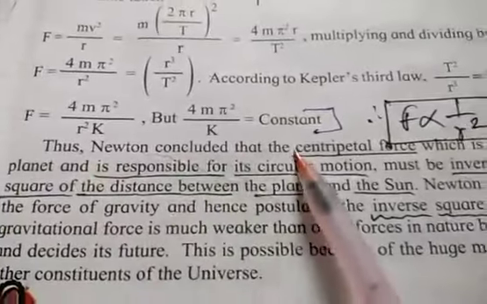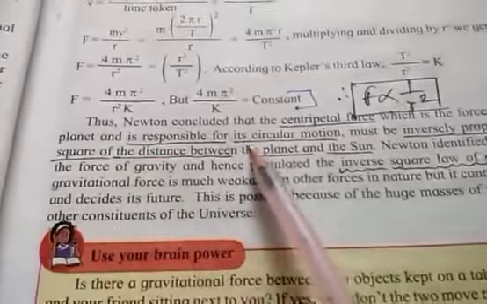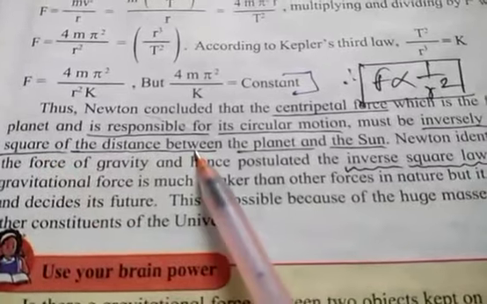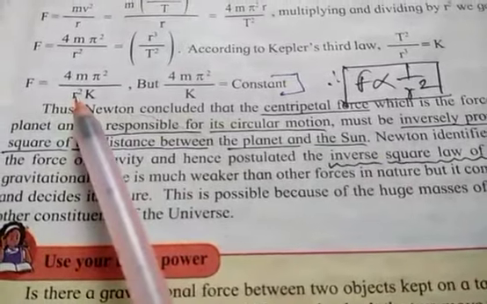So what we learn from here is that Newton concluded that the centripetal force, which is the force acting on the planet and responsible for the circular motion, must be inversely proportional to the square of the distance between the planet and the sun. The square of the distance is shown by r square here.